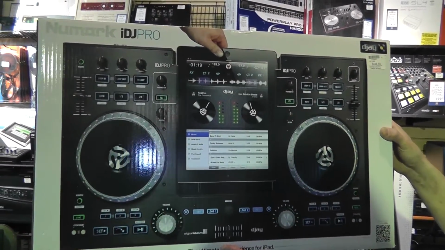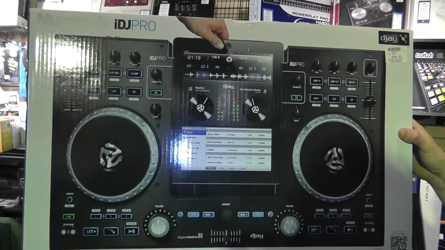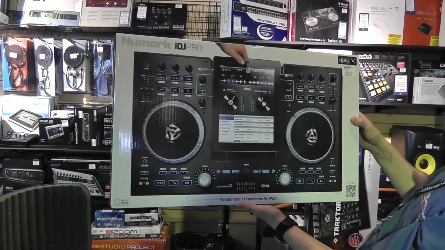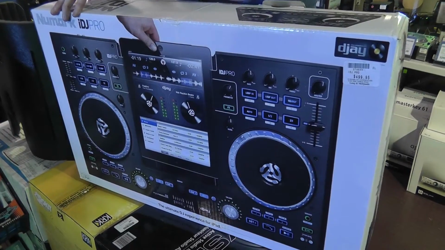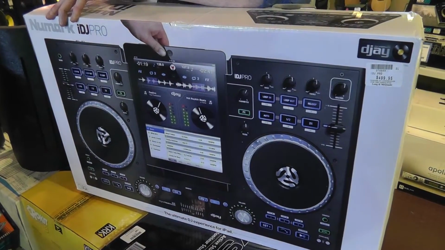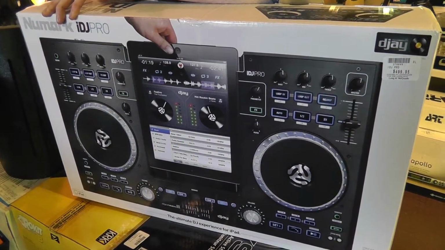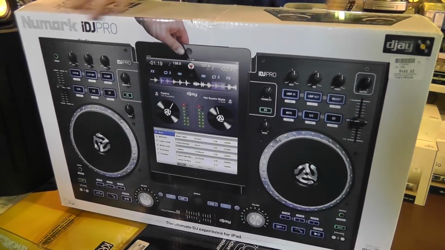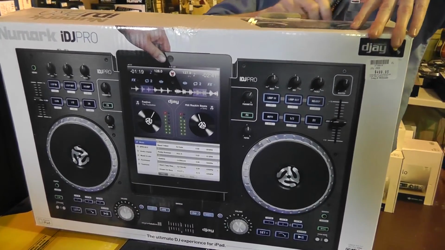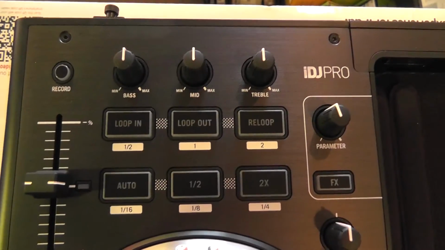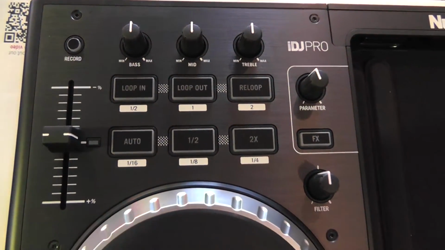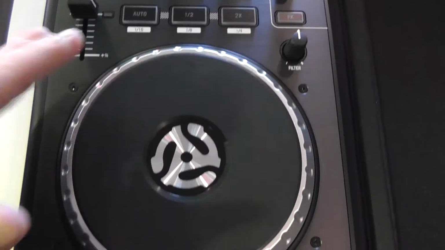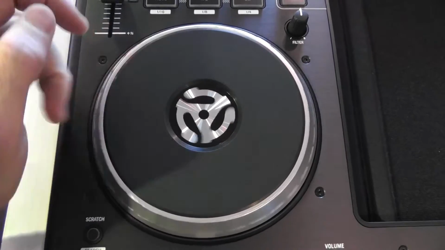Moving on, we have the Numark IDJ Pro. Now you can see that the box shows an iPad. It does not include the iPad. You have to plug your own in. There's also an IDJ3, which will hook up to your iPhone or your iPad. So in any of these units, the iDevice provides your sound. And this is laid out like another generic DJ style MIDI controller. Nice record spider design in the center of the platter there.